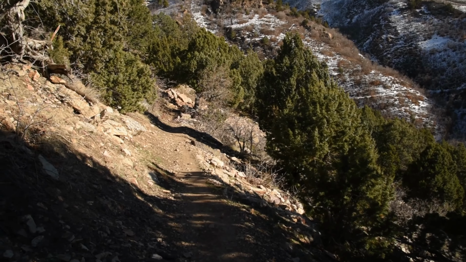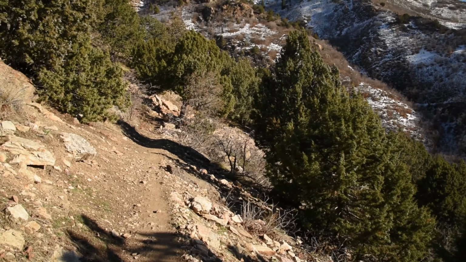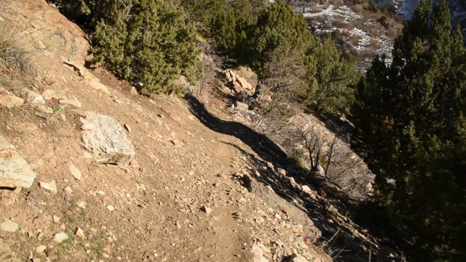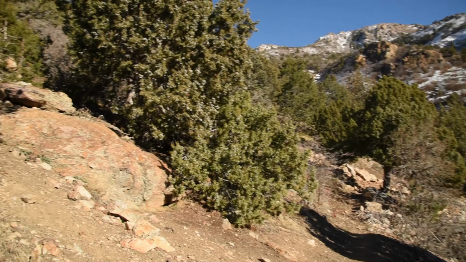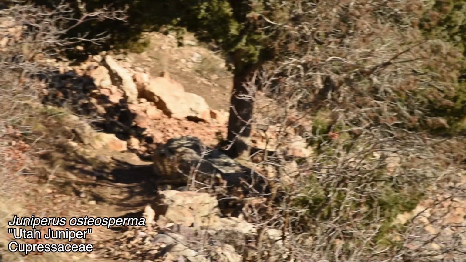And finally, this one's just obvious. One side of the valley is going to be a lot warmer, and one side will just be a bit cooler. And the culmination of these three things is that very different communities of plants can be found on either side. This community right here is dominated by Juniperus osteosperma, also known as the Utah juniper, and Quercus gambelii.